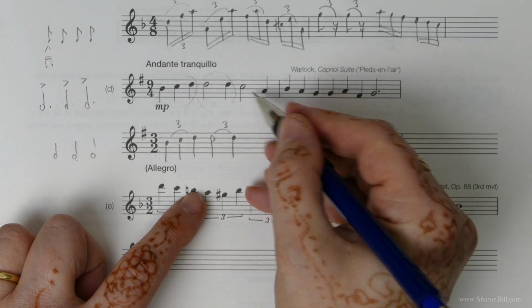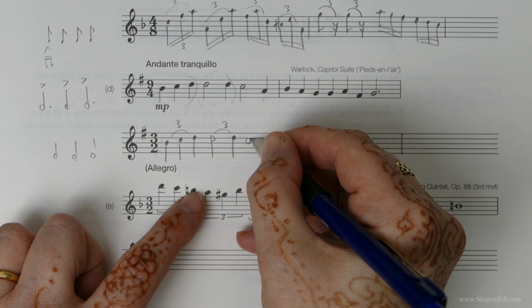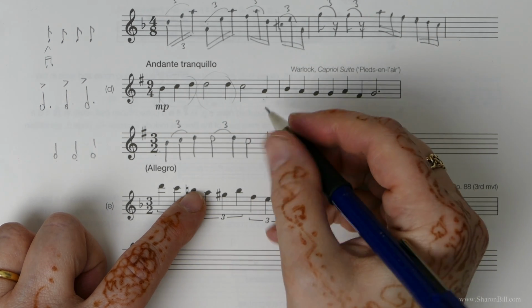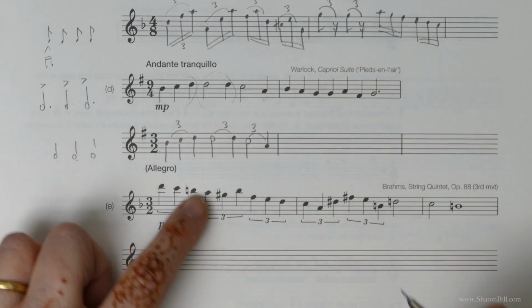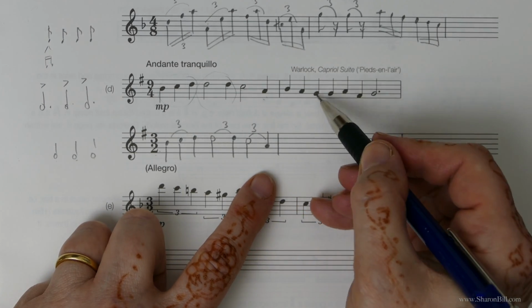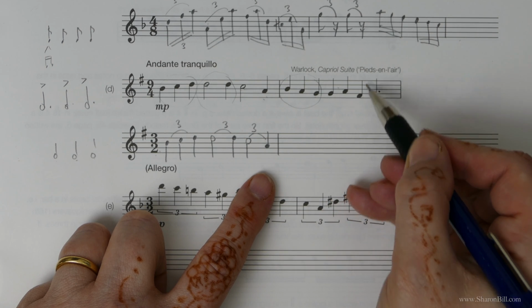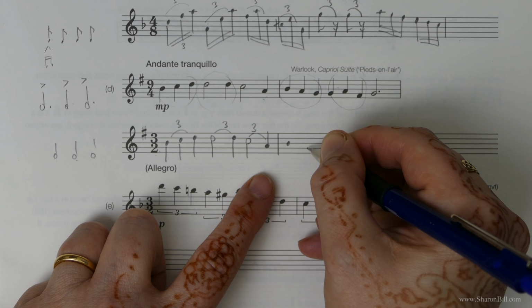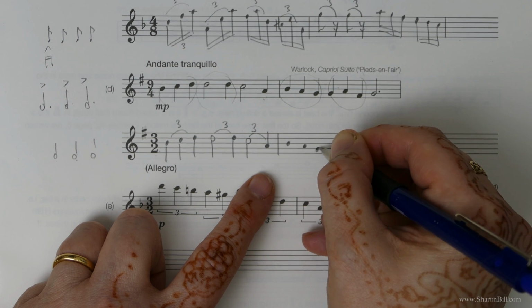Triplet that, and there you can see there's our last group of 3. And so if we add a triplet sound, we've condensed it to a group of 2, and that's the job done for us. 1, 2, 3.